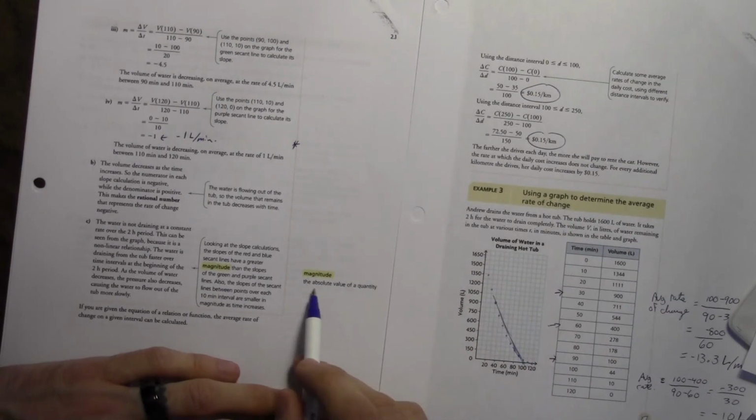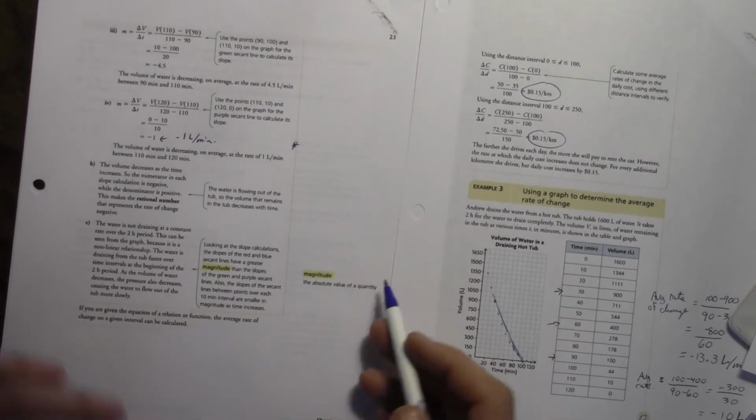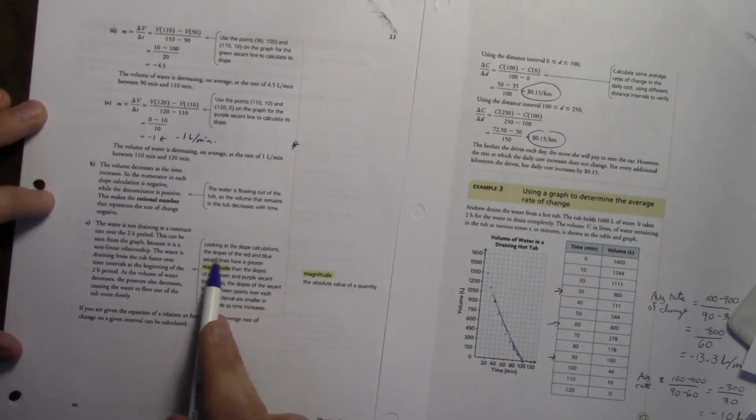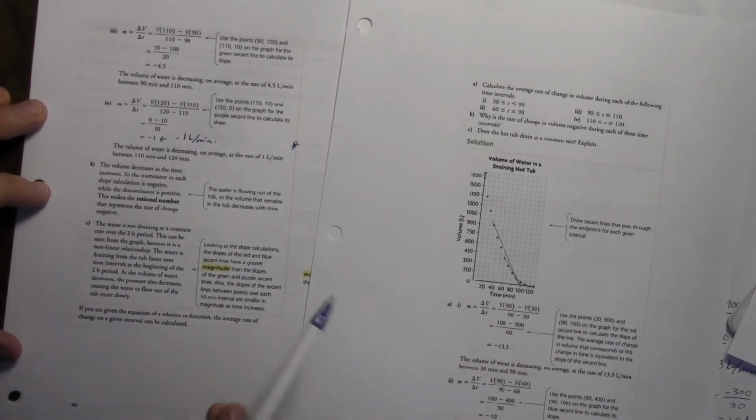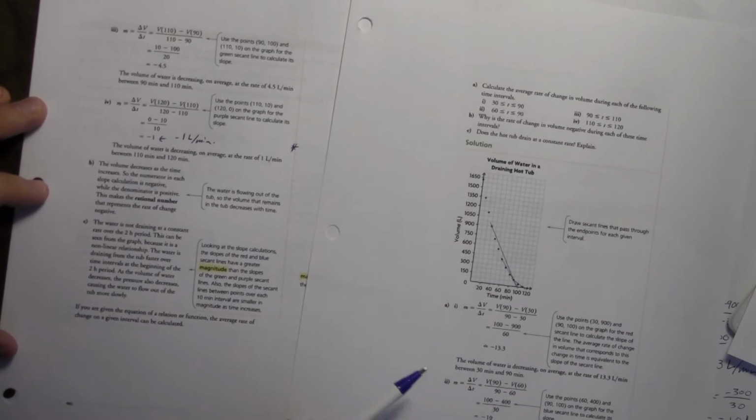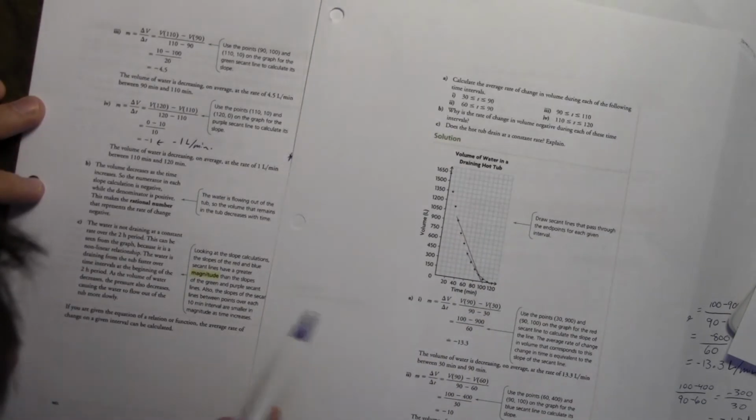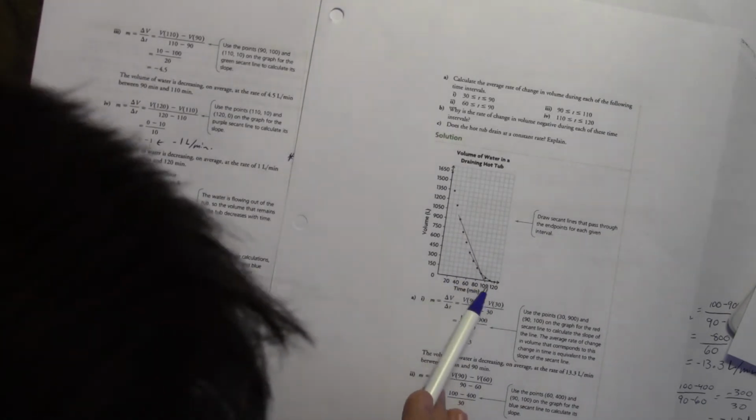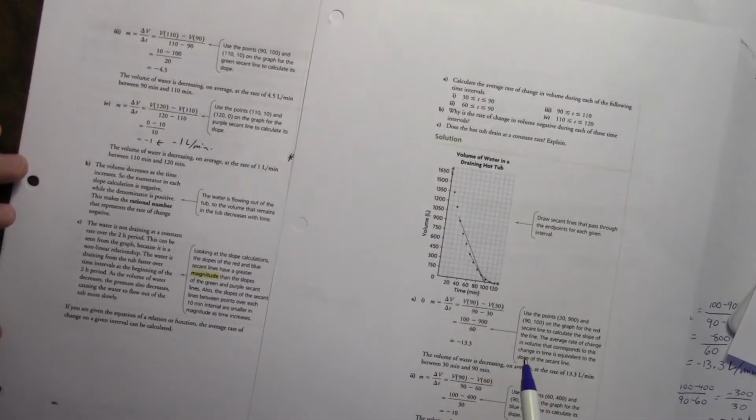Finally, the magnitude is the absolute value of a quantity. So let's talk about this. Looking at the slope calculations, the slopes of the red and blue secant lines have a greater magnitude than the slopes of the green and purple secant lines. So it's tough to see here. Red and blue have a greater magnitude than the slopes of the green and purple. Green, I don't see purple. I don't know where purple is. So last 2 points. It's the very last. Oh, it's right there. Yeah, it's right there.